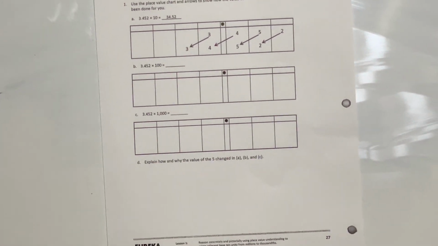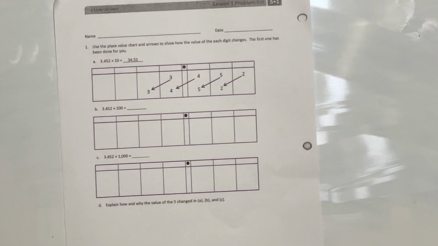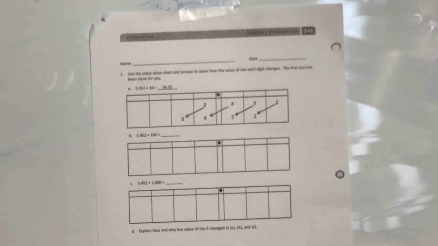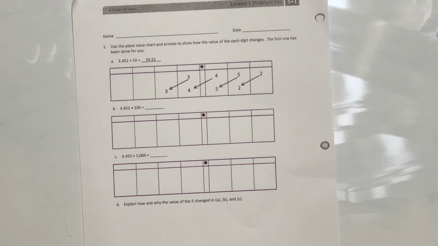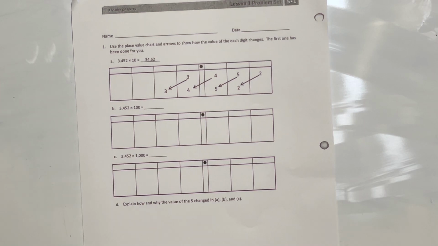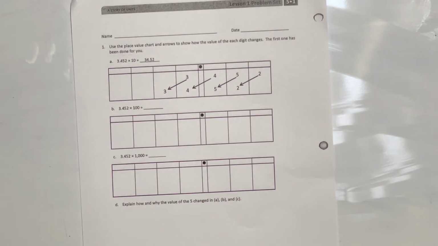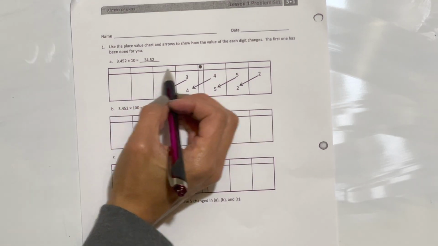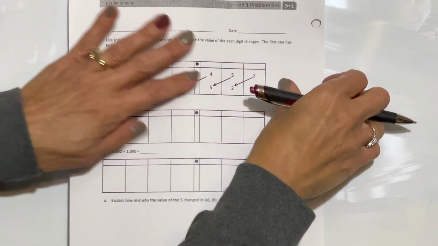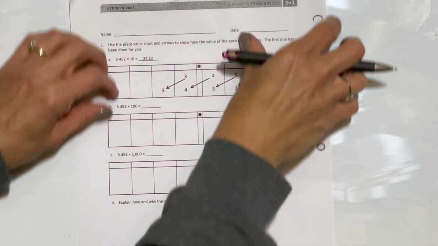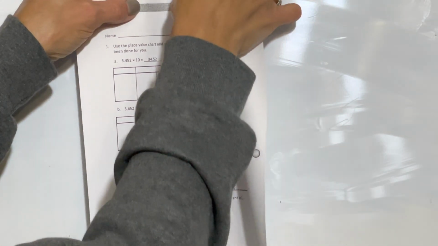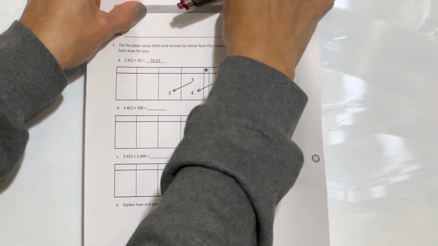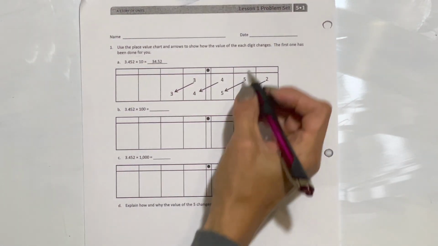All right, so you'll notice that there is a place value chart there on your paper, just like I had up above on my whiteboard. So on here, you know these little places right here? These places stand for the place value chart places. So we could go ahead and write those in.